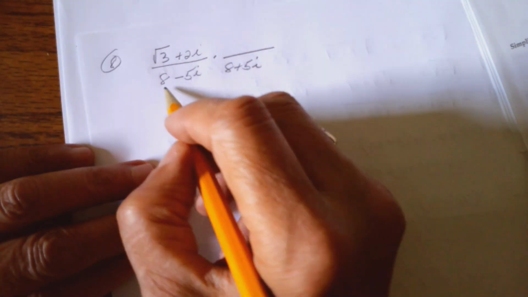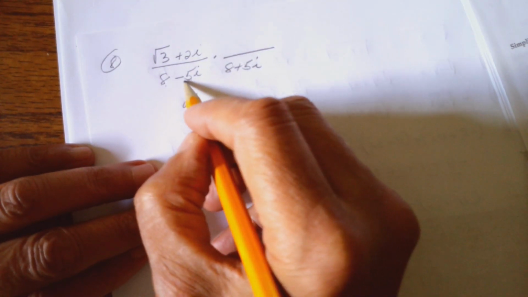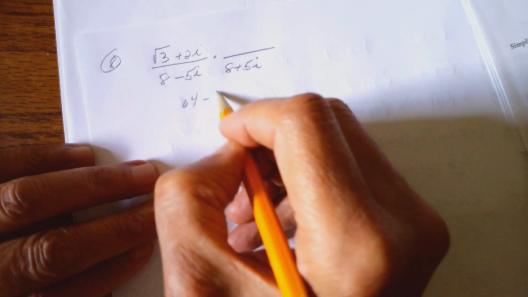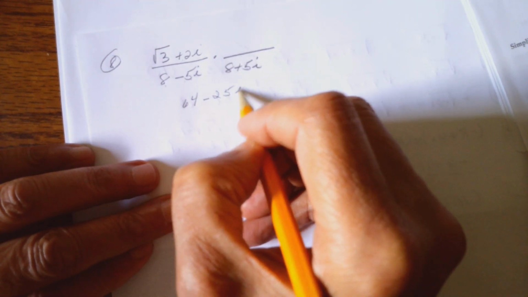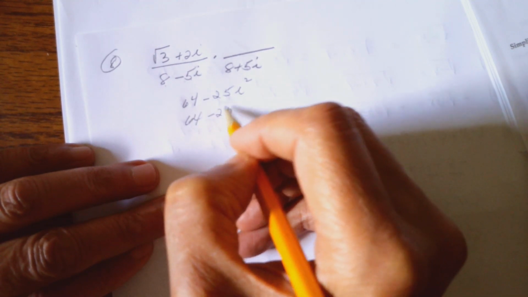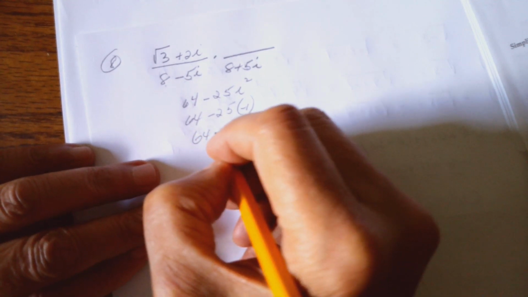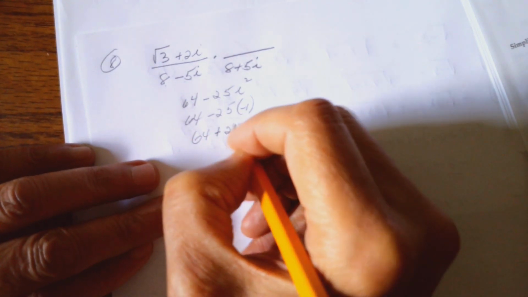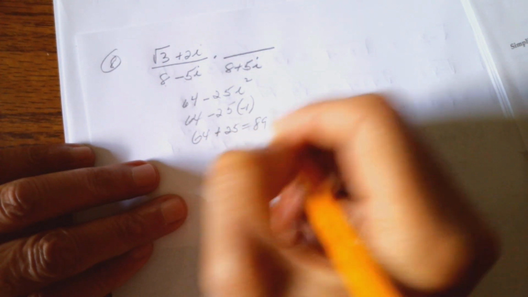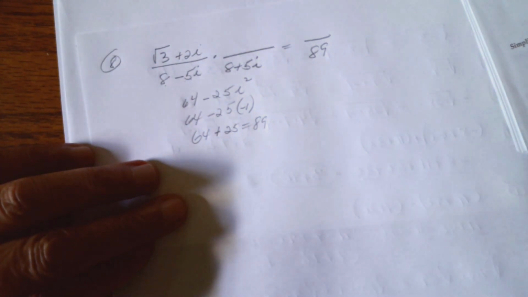So I'm pretty sure when I multiply, a positive 8 times a positive 8 is 64. A minus times a plus is a minus 25. I times I is I squared. This is 64 minus 25 I squared, and I squared is negative 1, 64 plus 25. There it is, 89. But I kind of knew that was going to happen, since all the answers had 89 as a denominator.